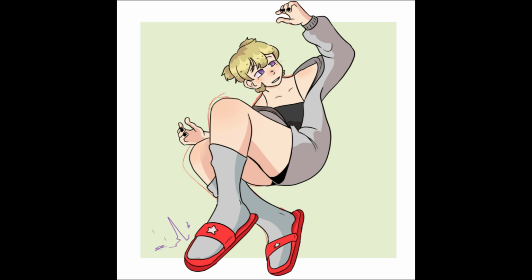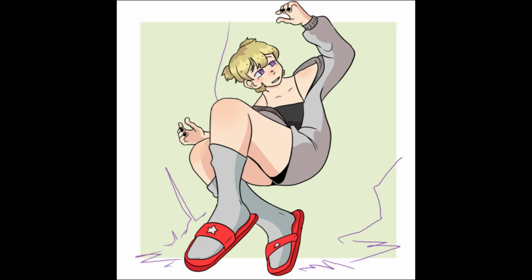You can see that I'm flicking through between the background, the sketch and the original thing, to see how different it started. And that's just something I do.